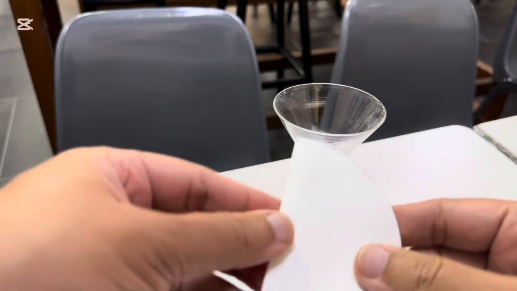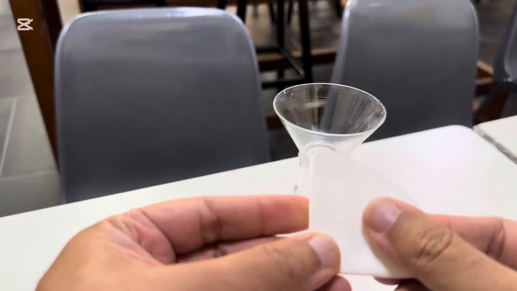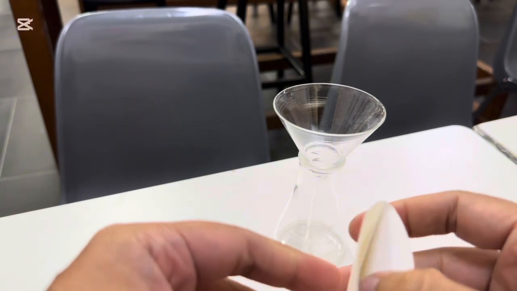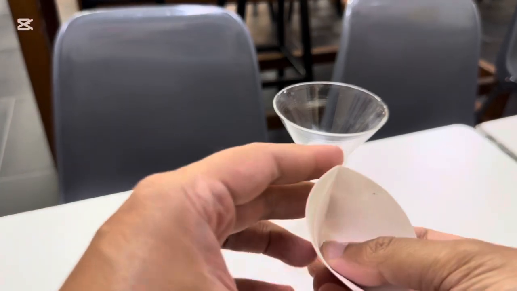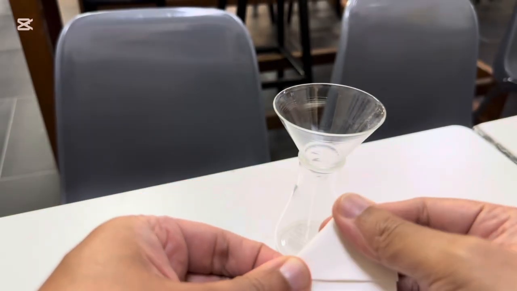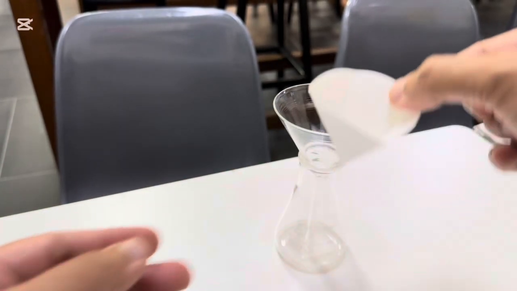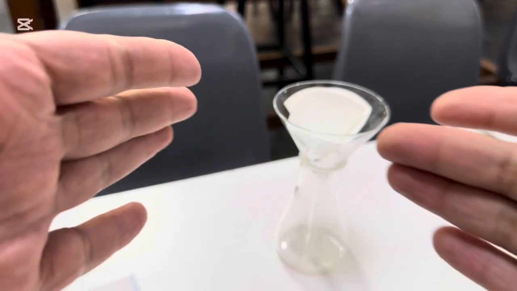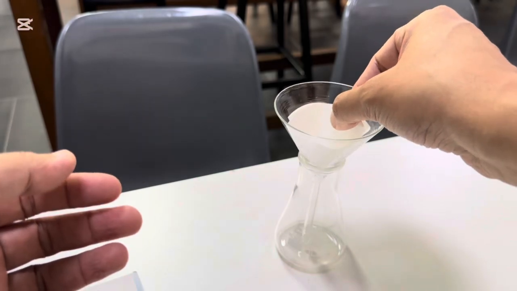Now, traditional school science has a process where you just fold the filter paper like this. The idea is that it's very easy, very straightforward to do. All you need to do is fold it in half, fold it in quarters, and then pop it into your filter funnel like this. But unfortunately, this is a very, very slow process.